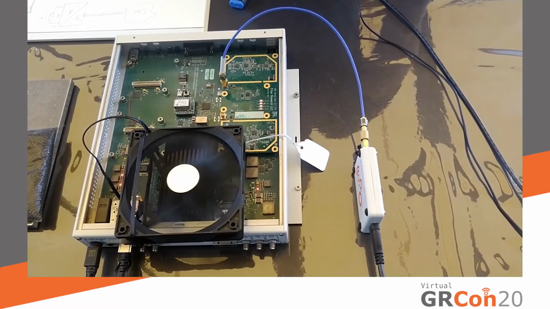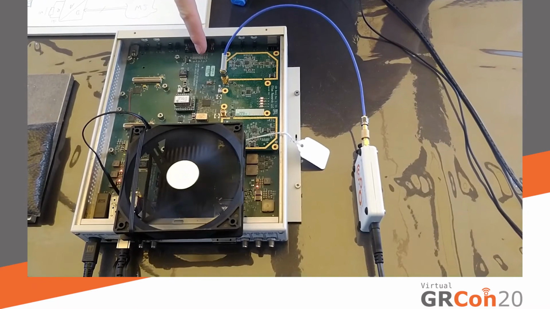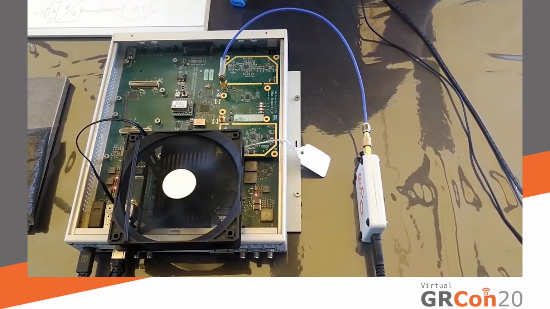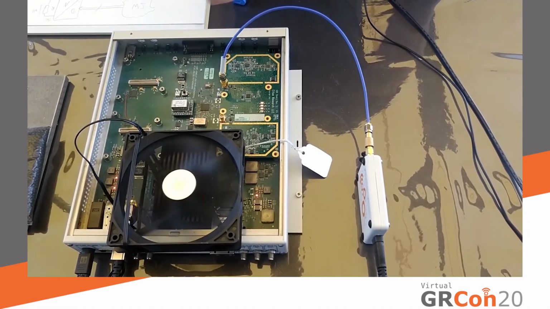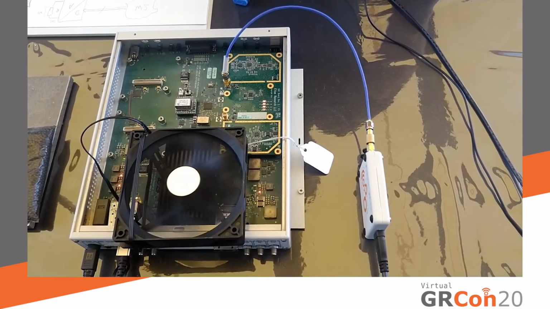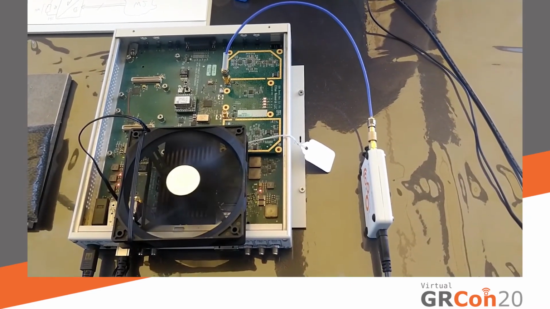But the main thing that stands out is I'm putting a transmitter directly into a receiver without an attenuator. That is never, ever recommended unless you're doing a presentation at GRCon on power levels. I trust the software enough to believe that this won't blow up my LNA, and let's see if I'm right.